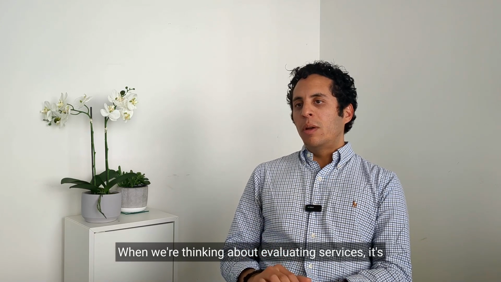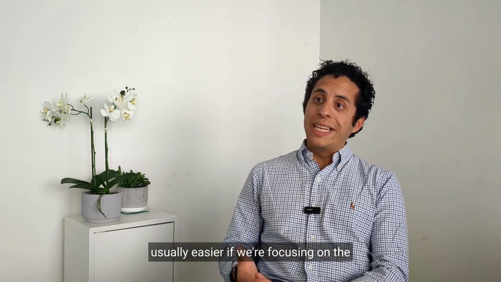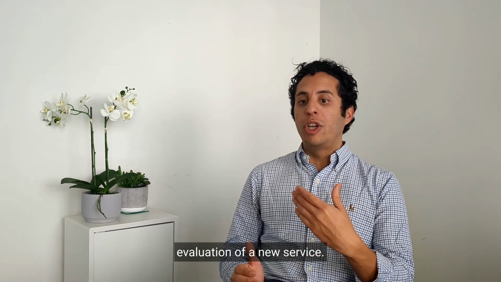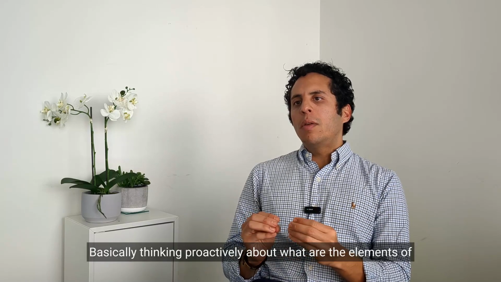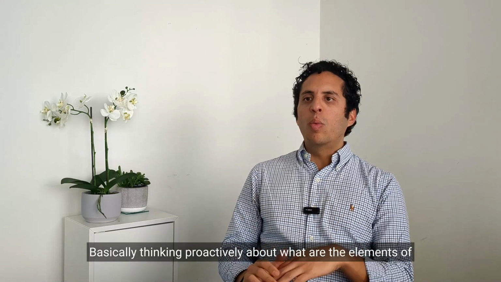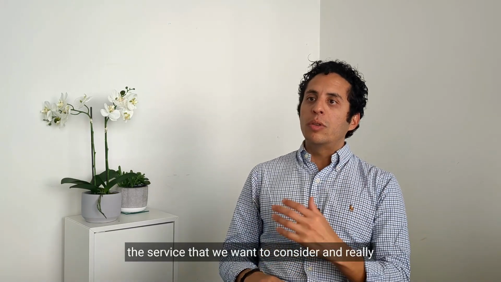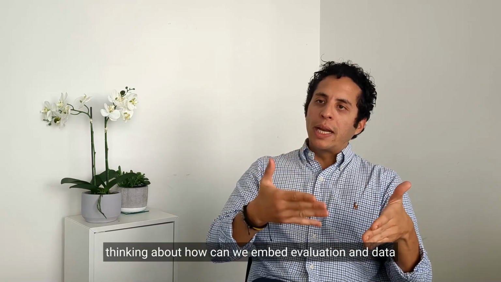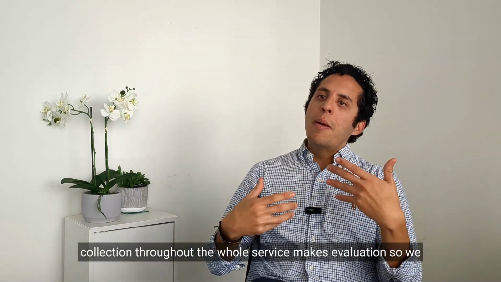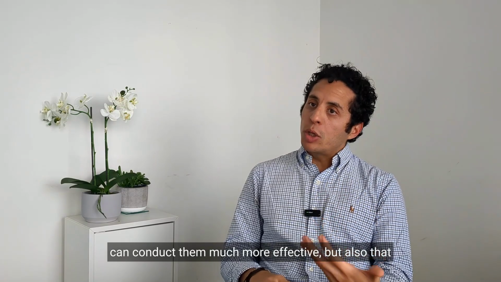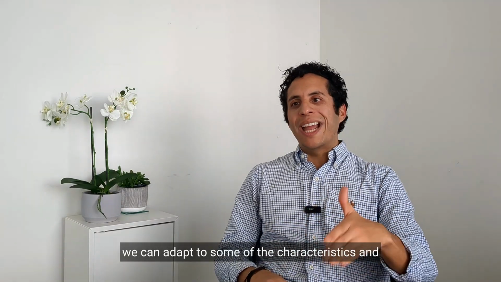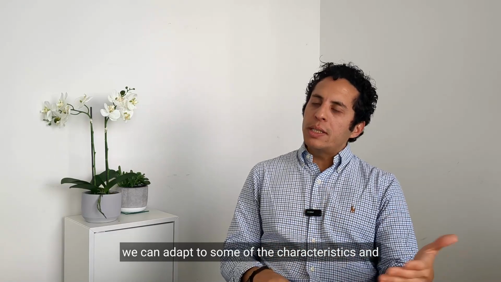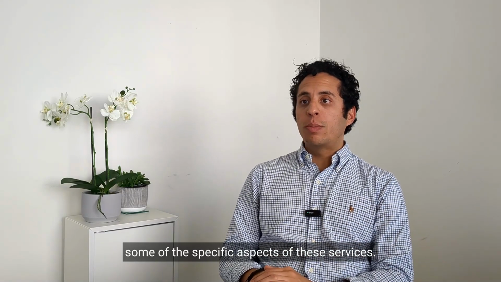When we're thinking about evaluating services, it's usually easier if we're focusing on the evaluation of a new service. Basically, thinking proactively about what are the elements of the service that we want to consider, and really thinking about how we can embed evaluation and data collection throughout the whole service makes evaluations much more effective, but also means that we can adapt to some of the characteristics and specific aspects of these services.